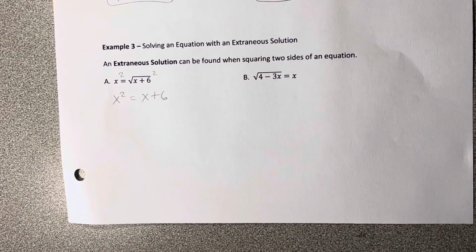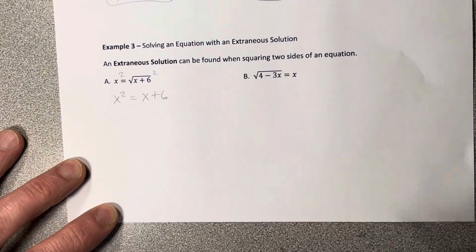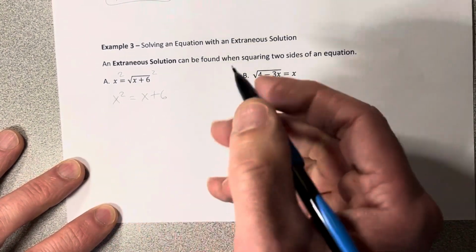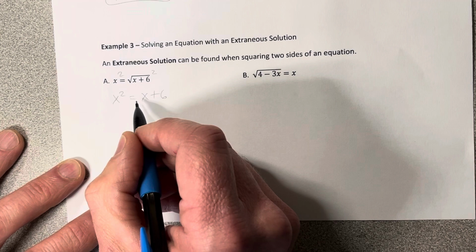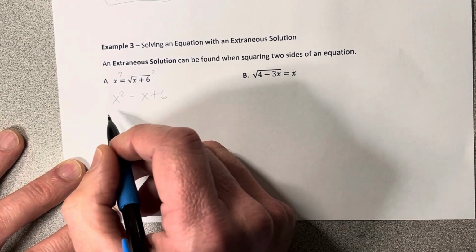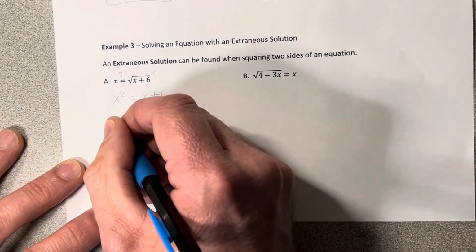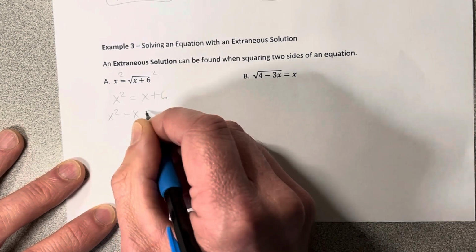I'm going to use the quadratic formula here. But to do the quadratic formula, it has to be equal to 0 first. You can either subtract the x squared over, or you can subtract these two over. I kind of like having it positive out front, so I'll go minus x minus 6.